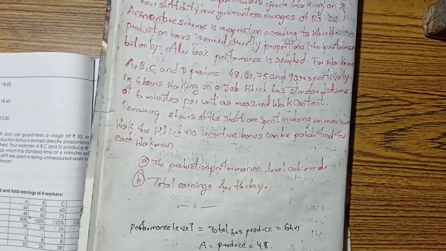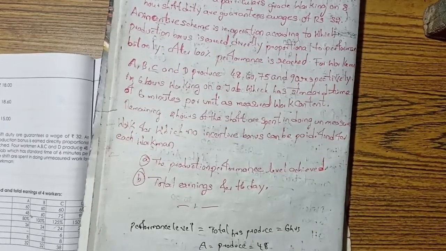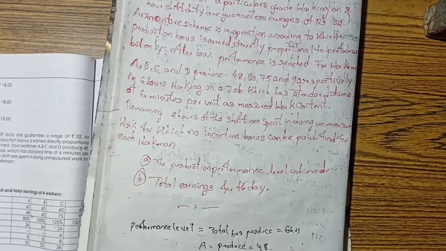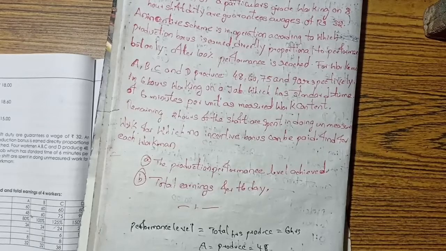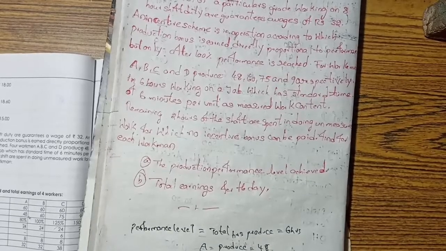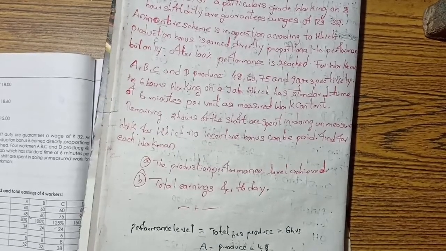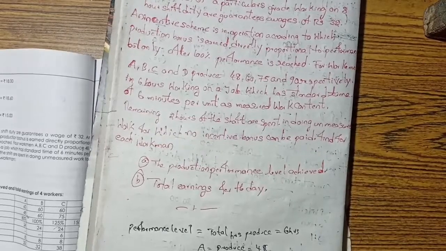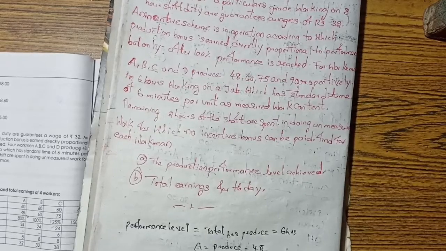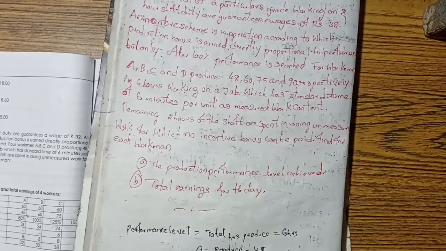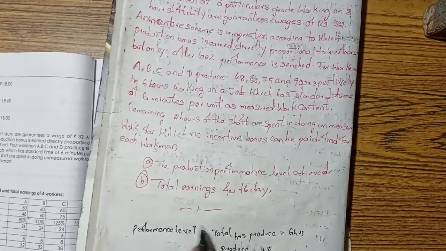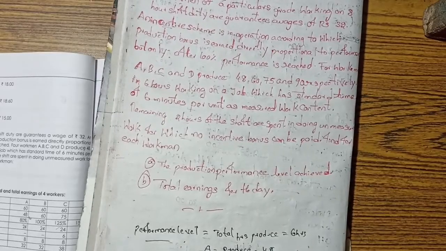Same again for B: 60 divided by 60 is equal to 100%. C: 75 divided by 60, into 100, is equal to 125%. D: 90 divided by 60, into 100, is equal to 150%. I hope you really understand. This is the performance level, and in this case we take the percentage.